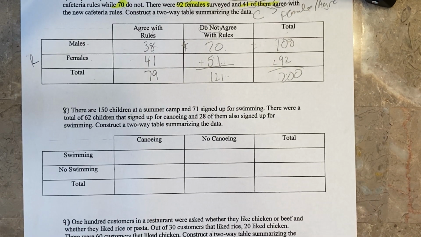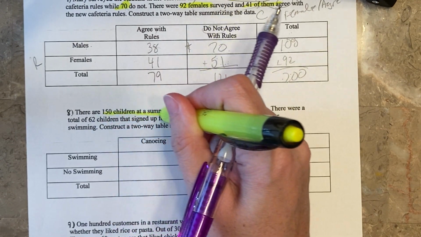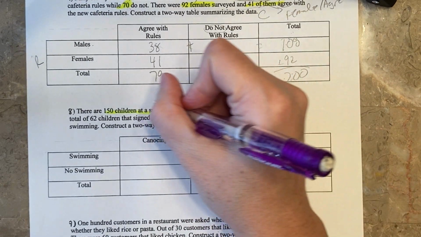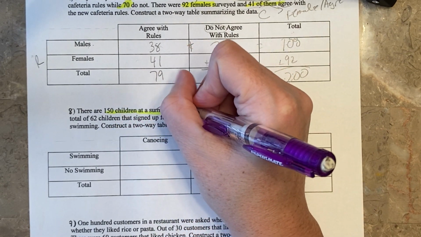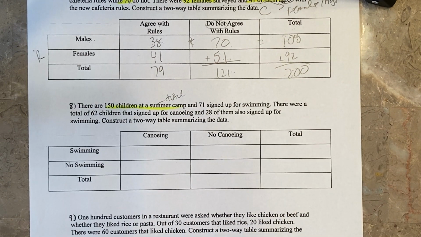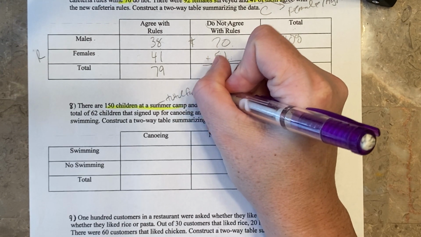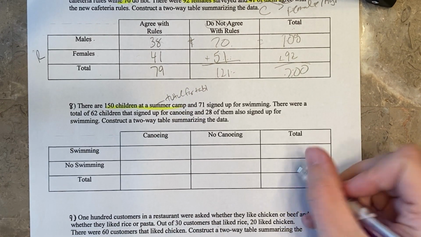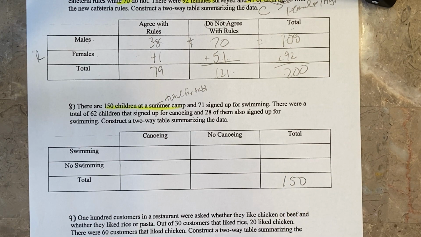All right, there are 150 children at a summer camp. So that means 150 children in total. There's a total of 150. Where's the total for everybody that was surveyed? Total for table, it's always going to go here, 150.